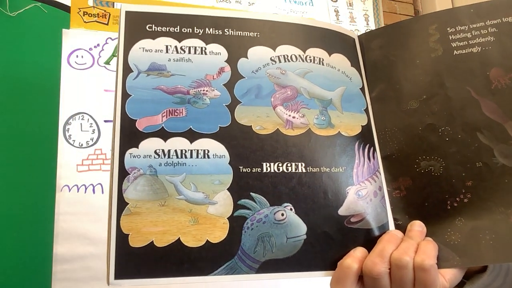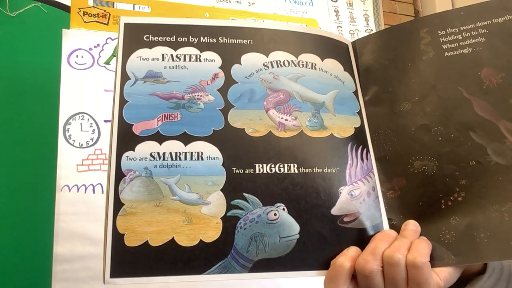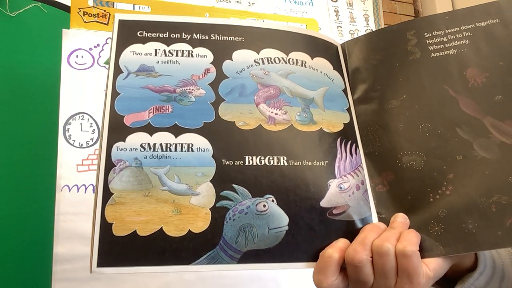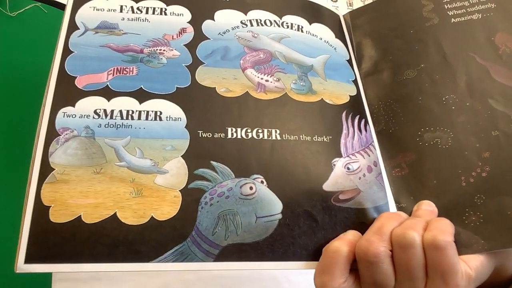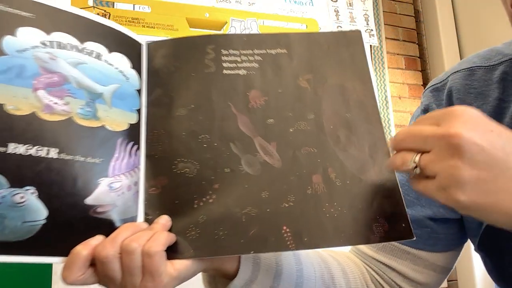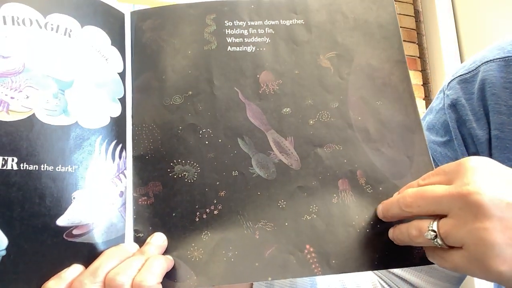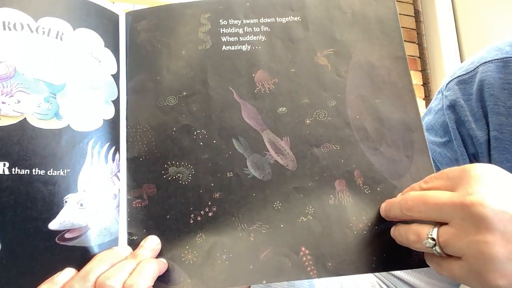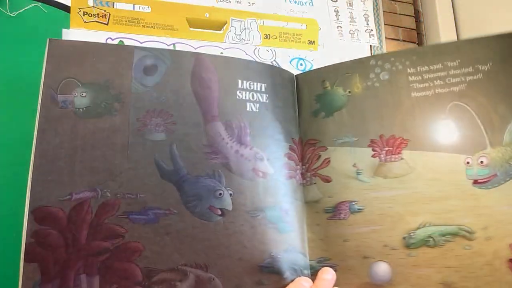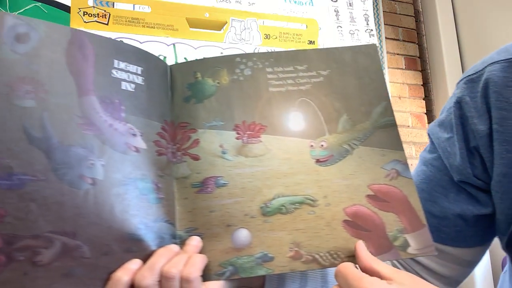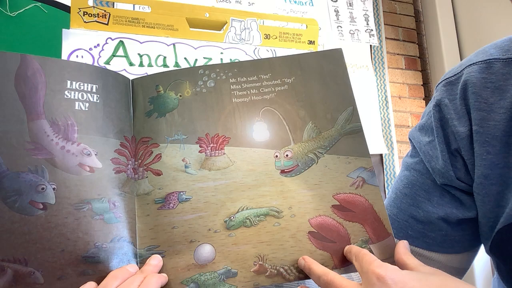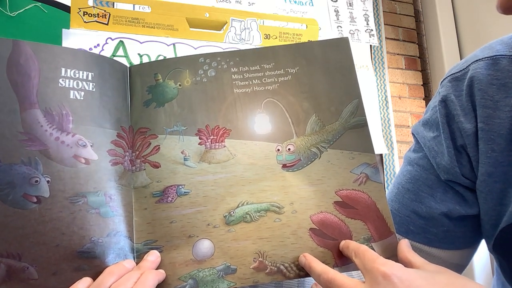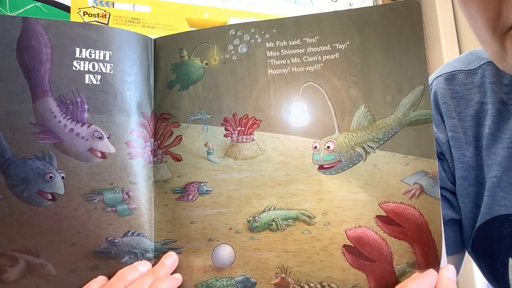"Two are faster than a sailfish. Two are stronger than a shark. Two are smarter than a dolphin. Two are bigger than the dark." So they swam down together, holding fin to fin, when suddenly, amazingly, light shone in. Mr. Fish said, "Yes!" Miss Shimmer shouted, "Yay! There's Mrs. Clam's pearl! Hooray! Hooray!"